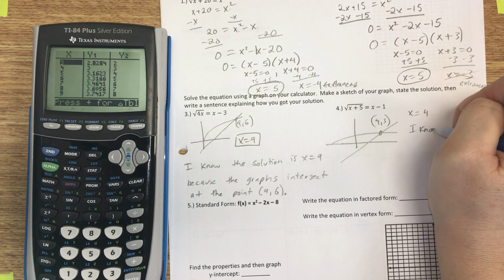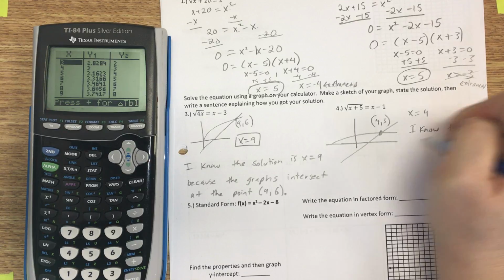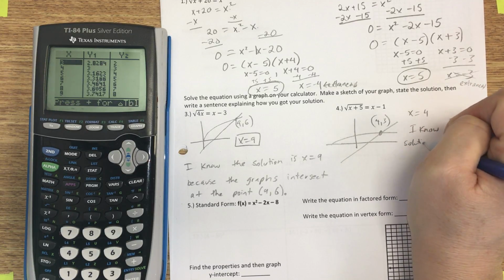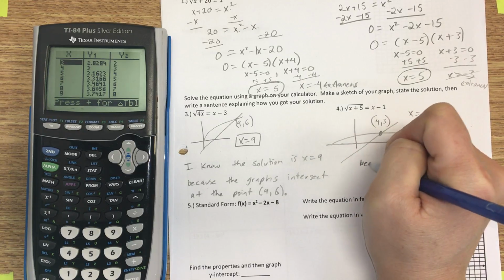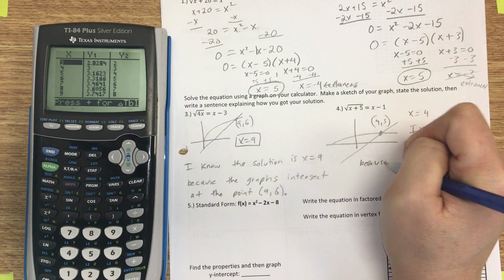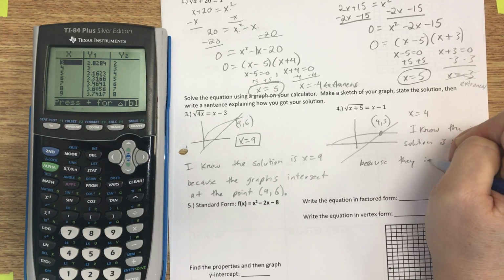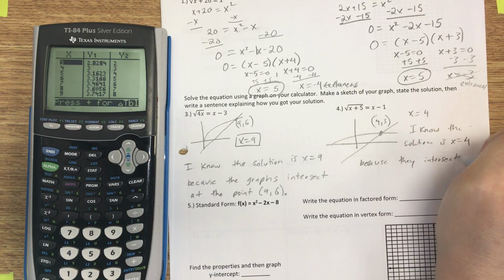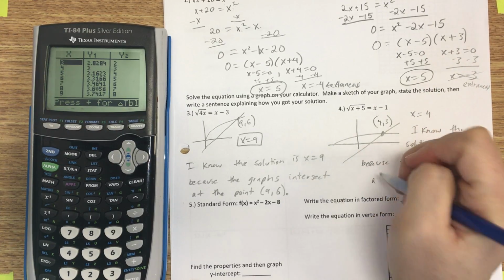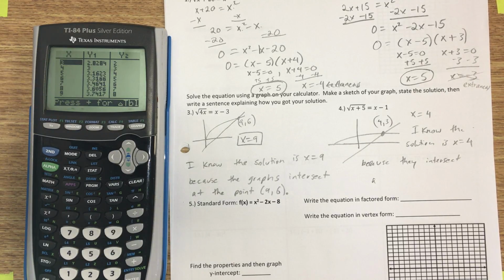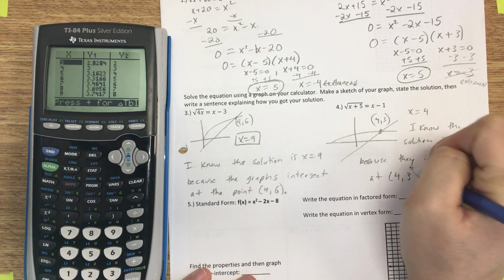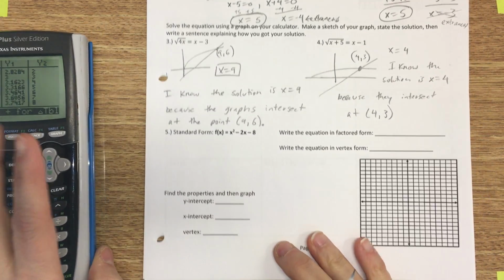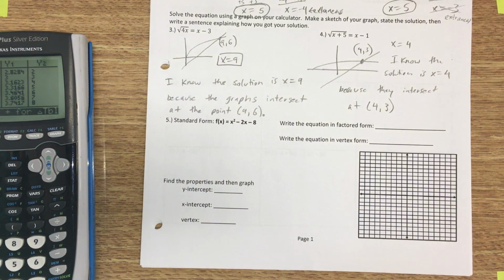And I'm going to write a similar sentence. I know the solution is x equals 4 because, well, I spelled because wrong. There it goes. They intersect at 4, 3.